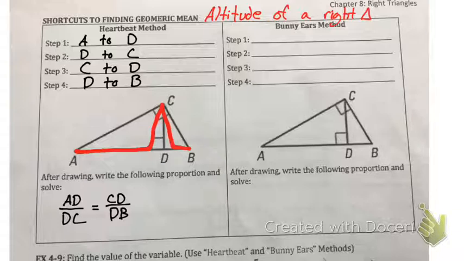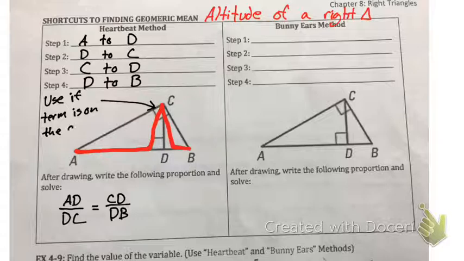When to use this? There's a couple instances where you have to use this, but usually it's when the term you're looking for is on the altitude. So like your x. So maybe I'll put use if term is on the altitude. And not just an x. In fact, if there's any number on the altitude, you're probably going to want to use this method, because we're going to find out another method too.